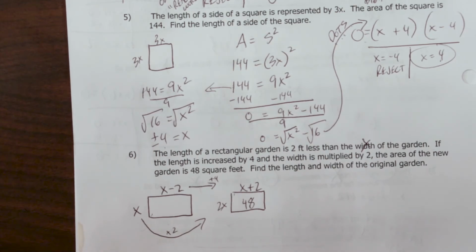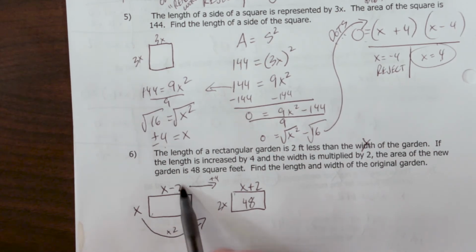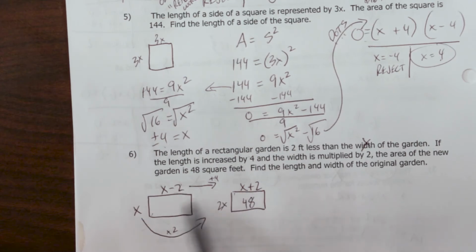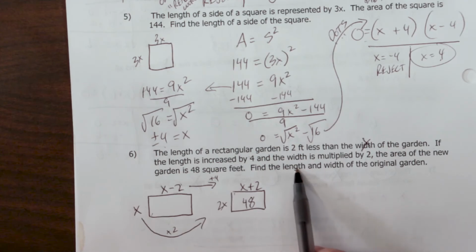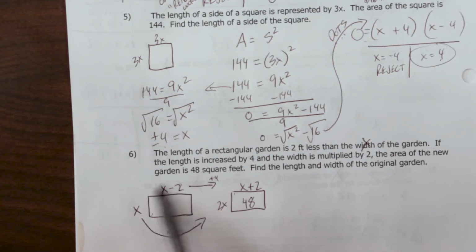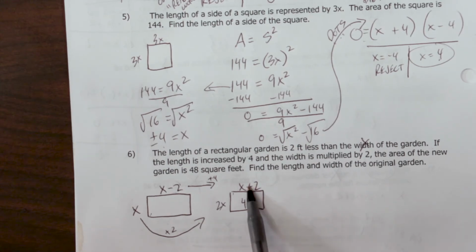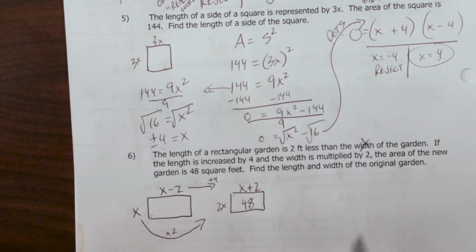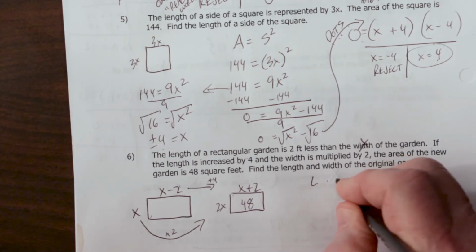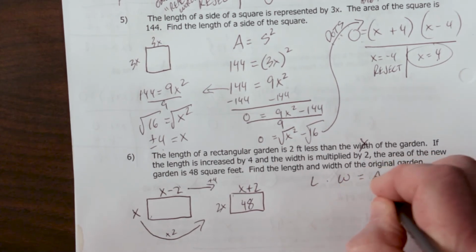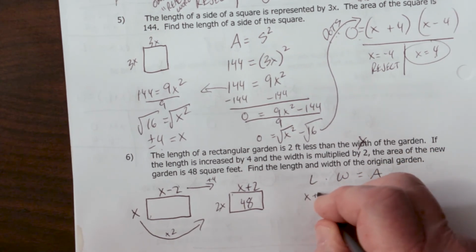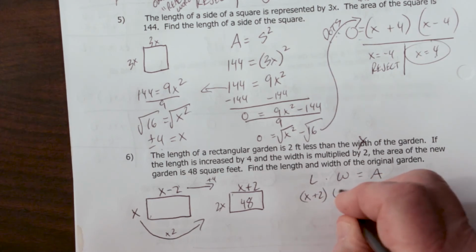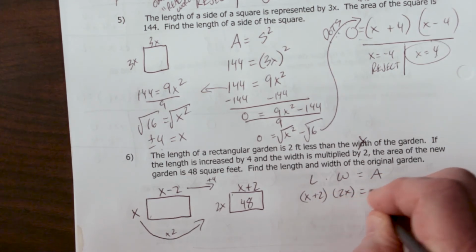Lots of nastiness going on here. But once again, you start with a shape here, you make the changes that they tell you to make, and now you have your new shape. And when you find that, what you're trying to find out is what these 2 dimensions are here, and that's what we're going to find out when we're done. All right, so we're going to take this, and we're going to set it up as an area problem. So we know that length times width equals area. That means that x plus 2 times 2x is equal to 48.